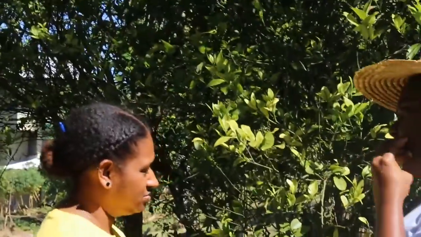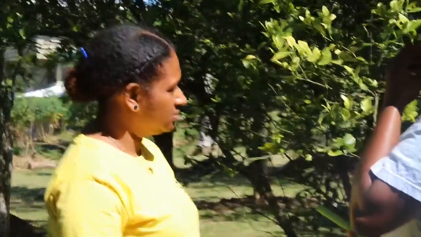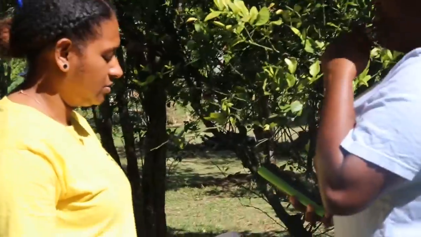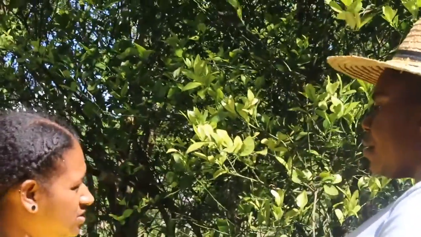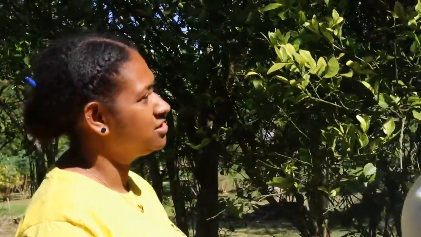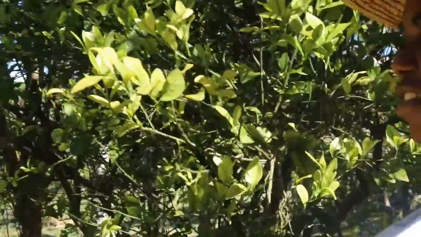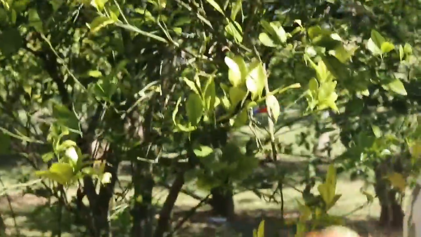The management practice we can advise you to use is, when planting your citrus, you plant in spots that receive more afternoon shade. So I should plant my citrus in a place where there's not much sunlight. Yes.